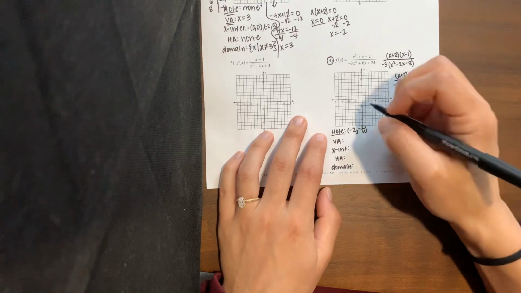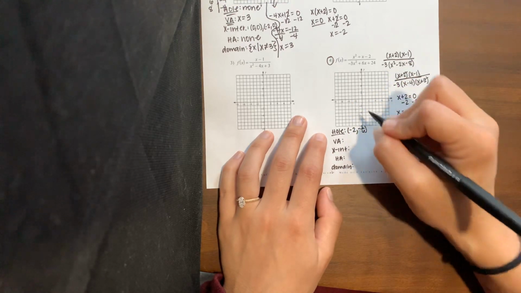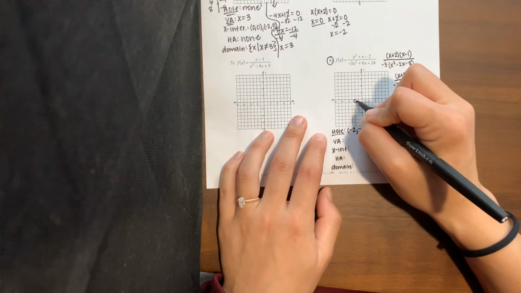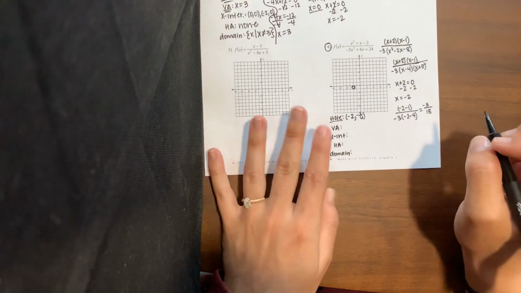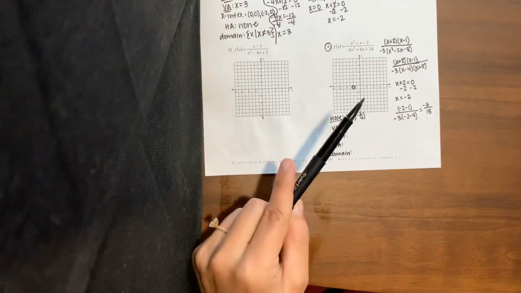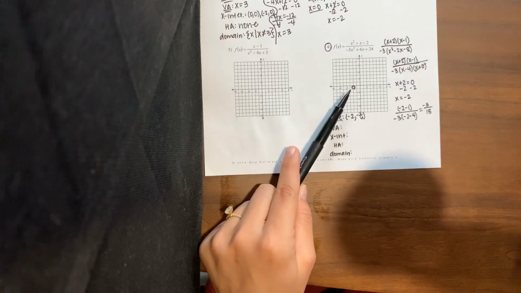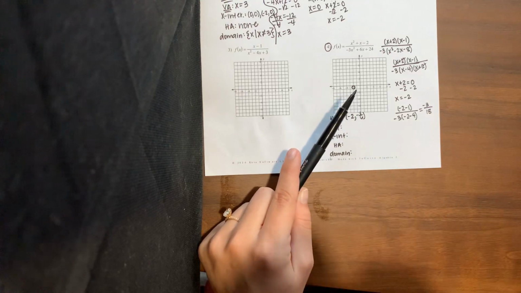So because this is a hole, the first thing that I'm doing is going to this point and I'm actually going to make a hole. Your graphing calculator, your graphing tool, is not going to do that for you. So it's really important that you do that because on your graph it will look continuous.